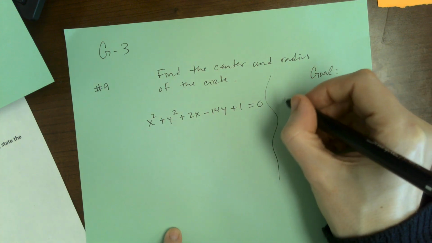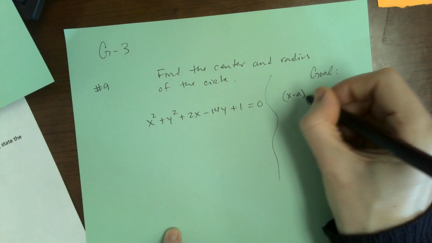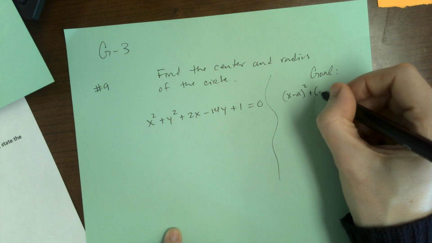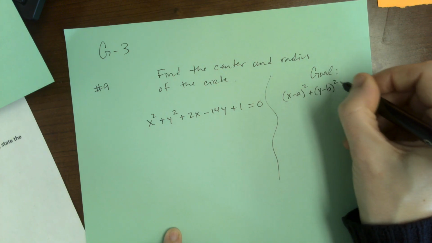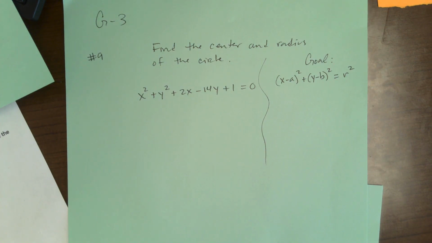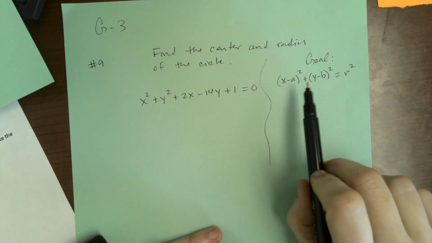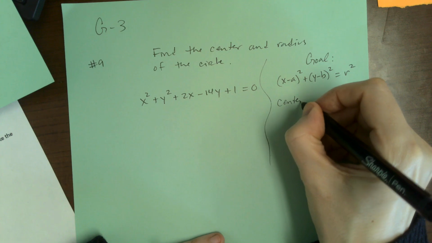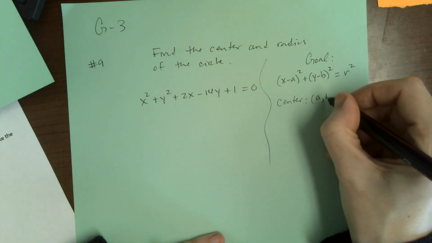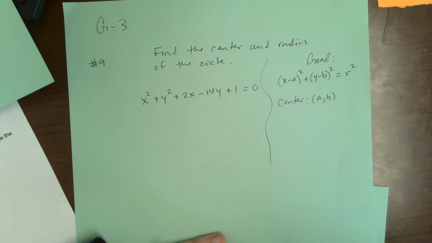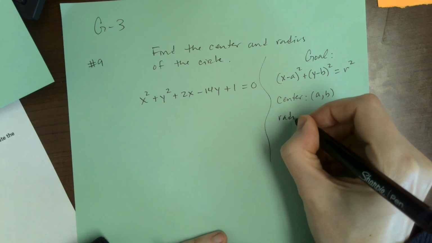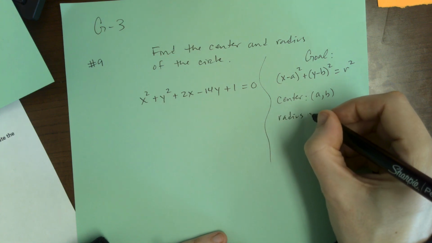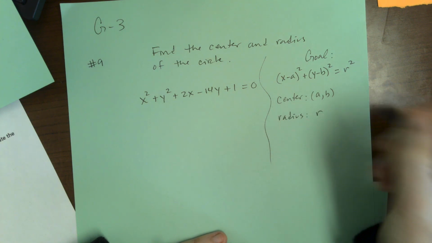We want it to look like this: x minus a squared plus y minus b squared equals r squared. Once we have it in this form, we will be able to say that the center of the circle is the point (a, b), and that the radius is r.